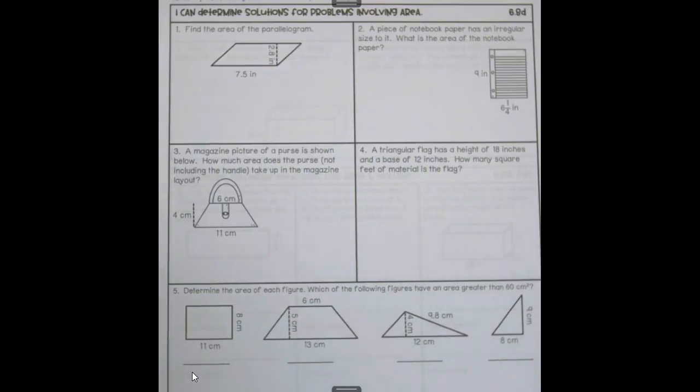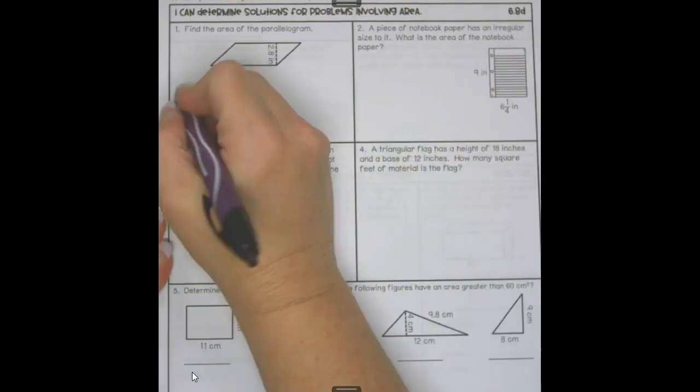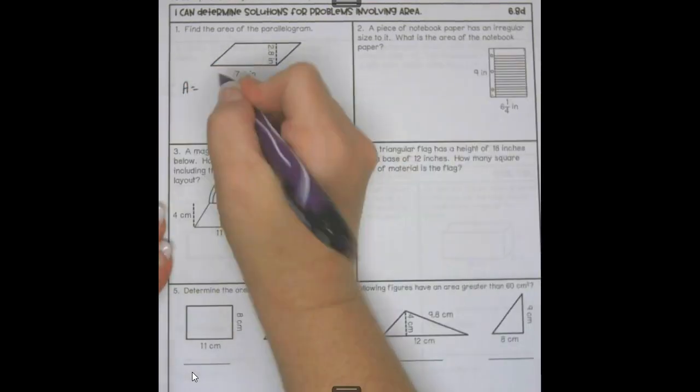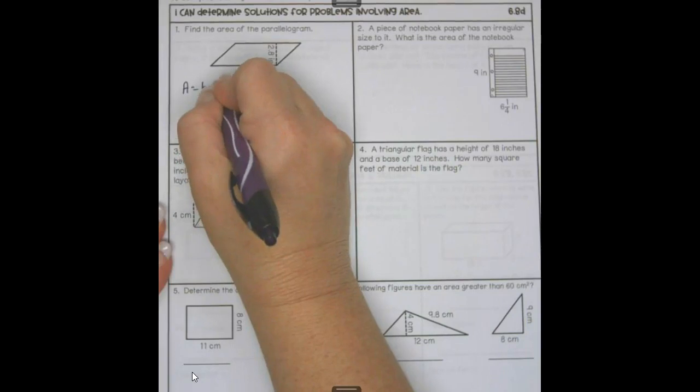This is a review for your geometry test. Find the area of a parallelogram. First, the area of a parallelogram formula is base times height.